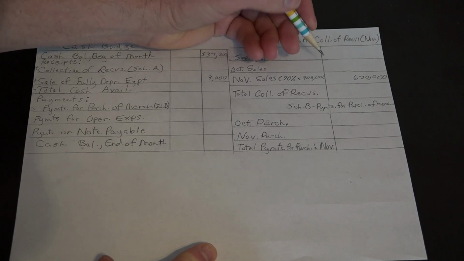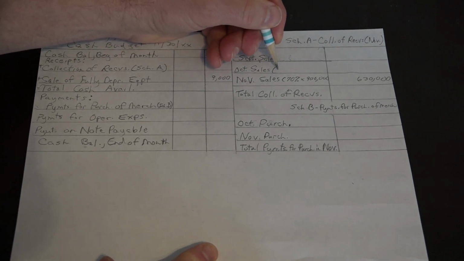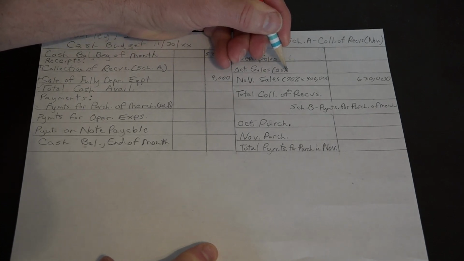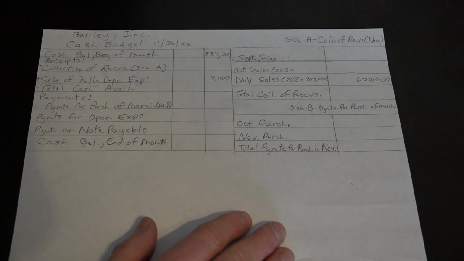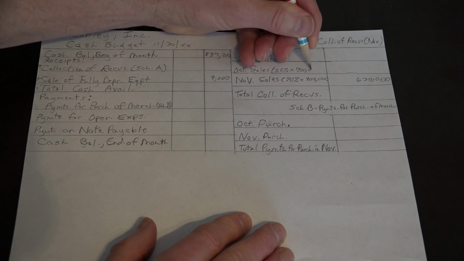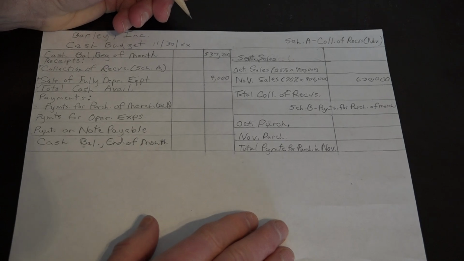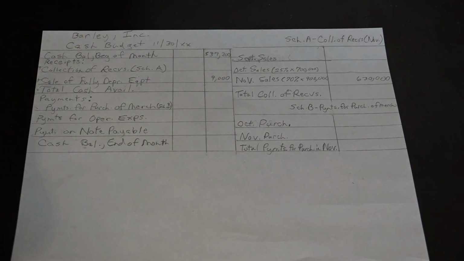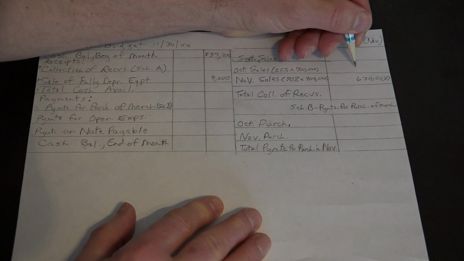And like we said, November sales, we collect 70% of 900,000. Well, that's 630,000. And then for October, we're going to collect 25% of 700,000, because it's 70,000 units times 10. And so that number is 175,000.